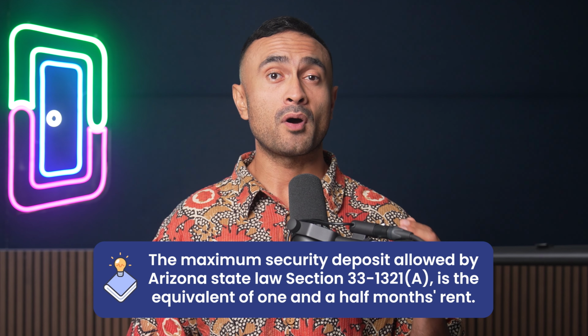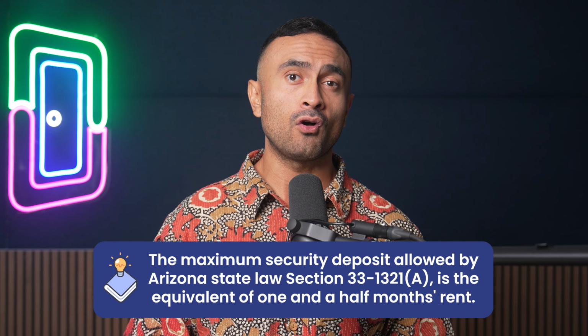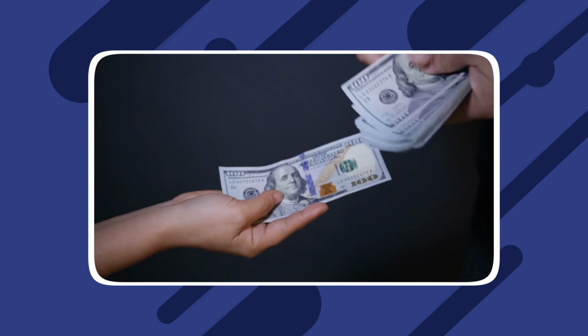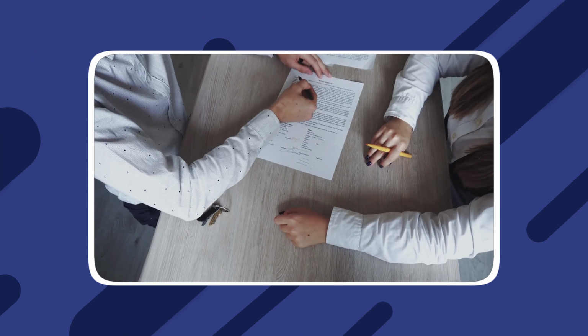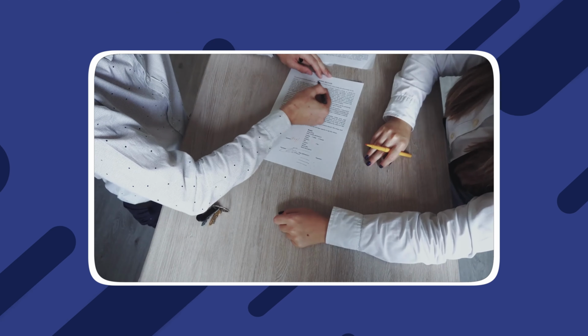The maximum security deposit allowed by Arizona state law, Section 33-1321A, is the equivalent of 1.5 months' rent. Moreover, the security deposit must be fully refunded, or the amount left over after deductible expenses, within 14 working days of the tenant's departure, according to Arizona state law in Section 33-1321D. The rental agreement must expressly indicate if a portion is non-refundable. Otherwise, all deposits qualify for a full refund.